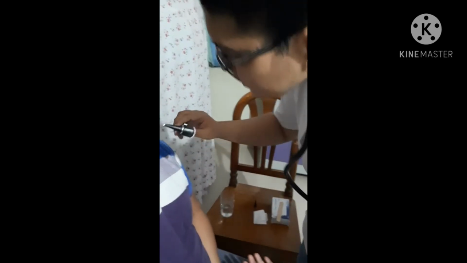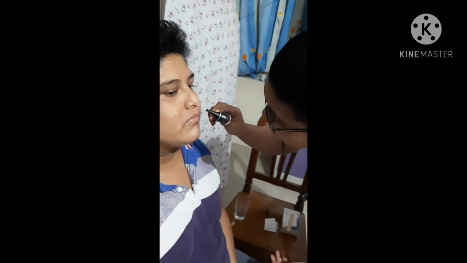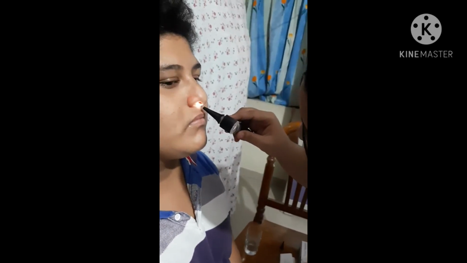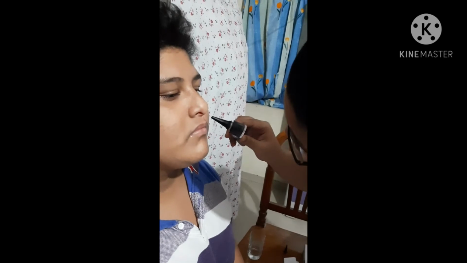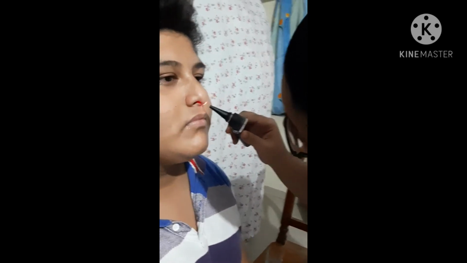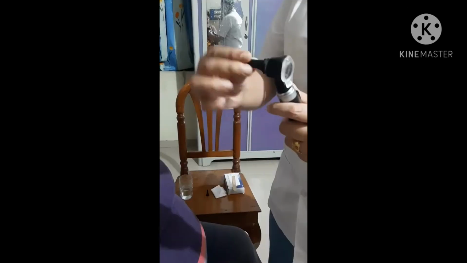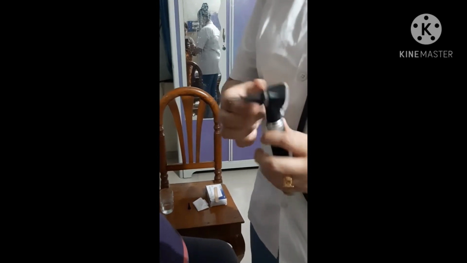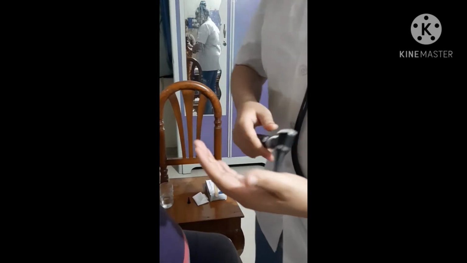Then, by using an otoscope, I will flash light inside the vestibules of the nose. By flashing the light, I would get a clearer view of the nasal vestibules of the patient's nose. Then, by using the same otoscope, but this time I would use a broader cap on the otoscope to check the inner side of the nasal cavity.